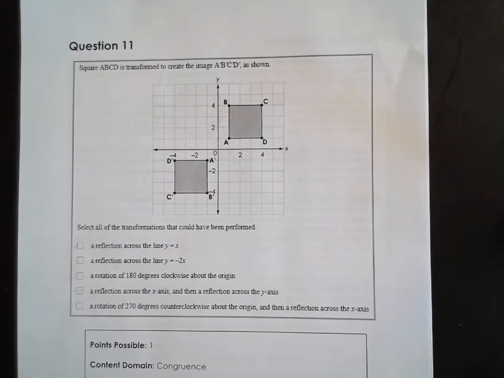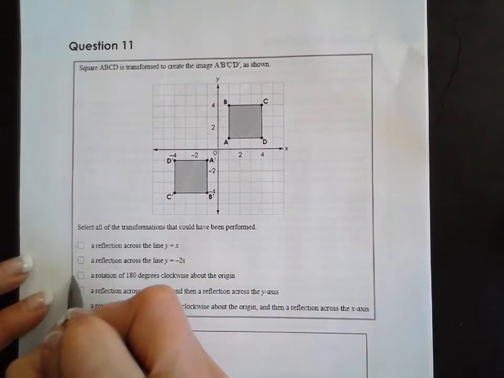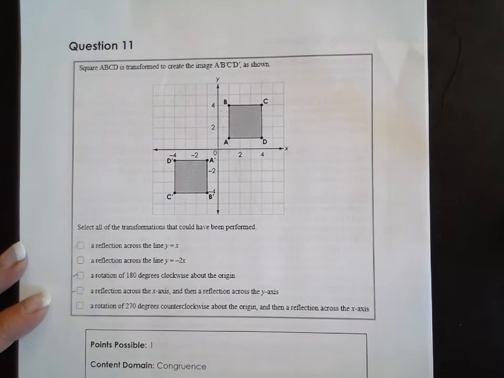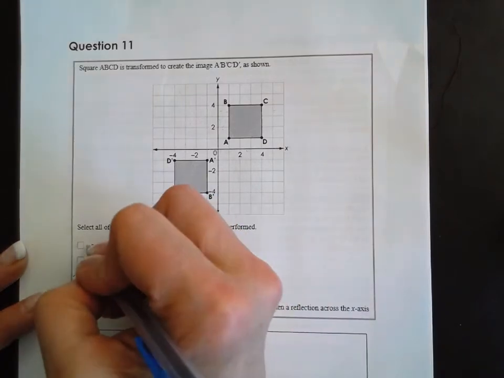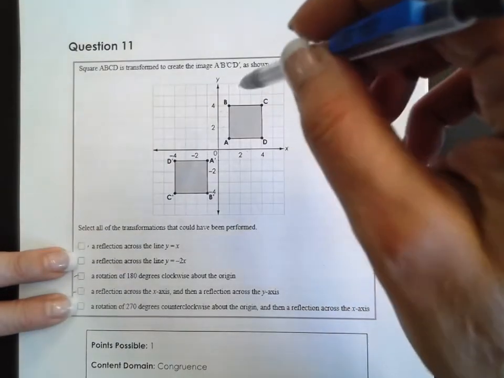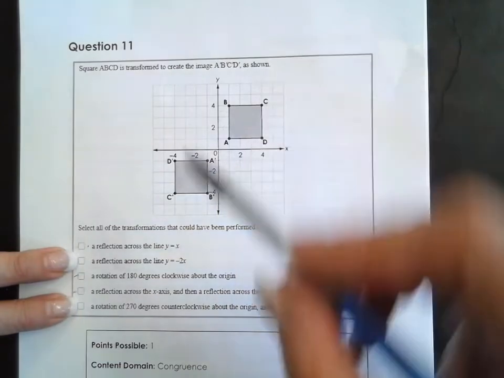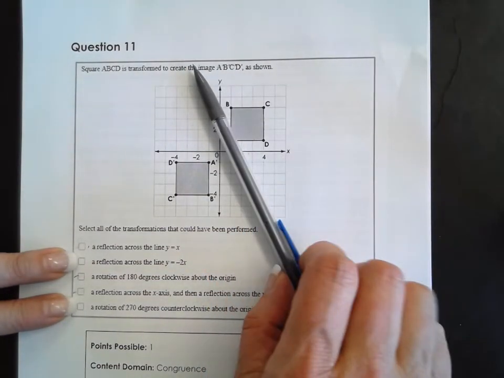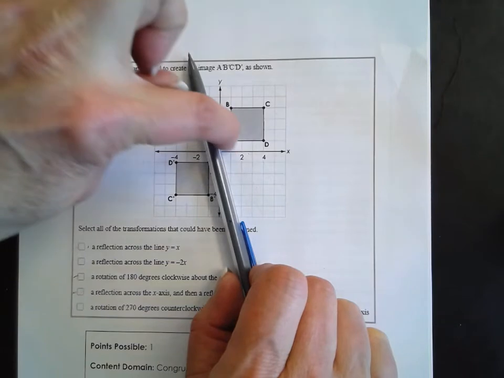All right, question 11. ABC transforms to create the image A prime, B prime, C prime, D prime. Which ones could have been performed? What'd you guys say? Third and fourth. The third and fourth. Okay, and we have a first. Any other ones? Do we know for sure that 2 and 5 were not? Yeah, they're not, because 270 degrees counterclockwise would put it over here. A line of negative 2x would be real sharp right here, so it would be more over here.